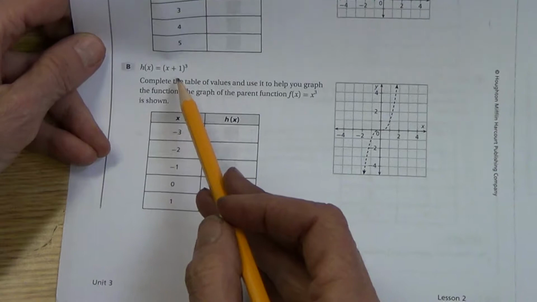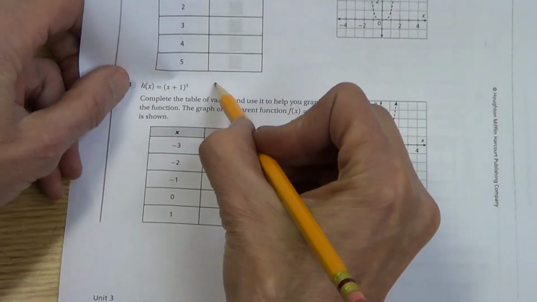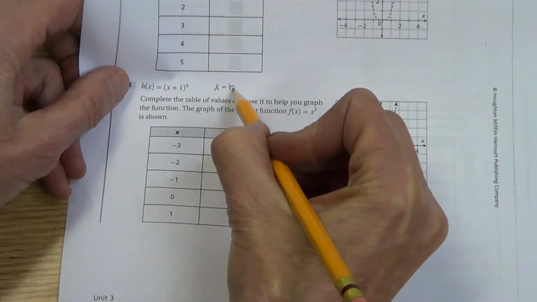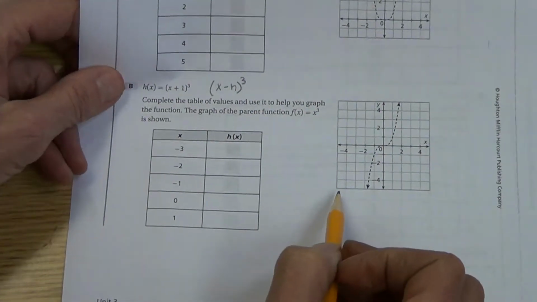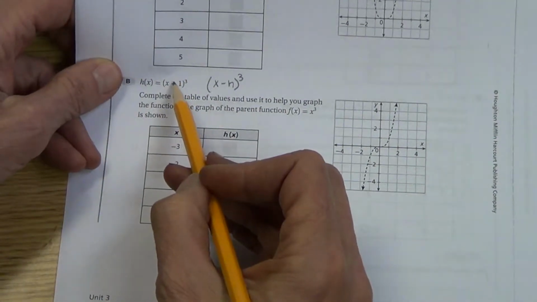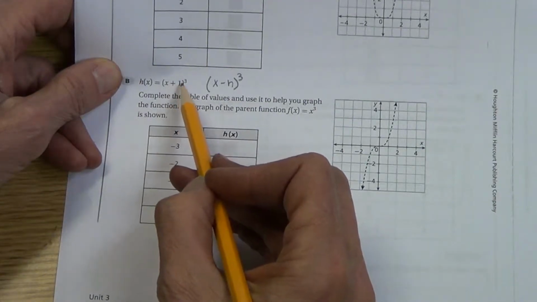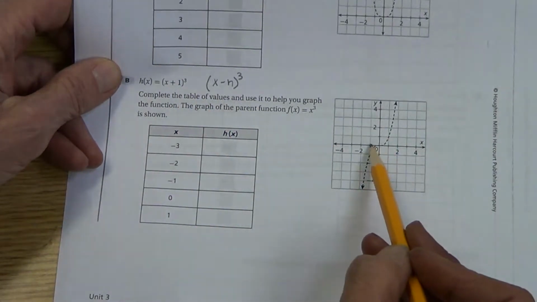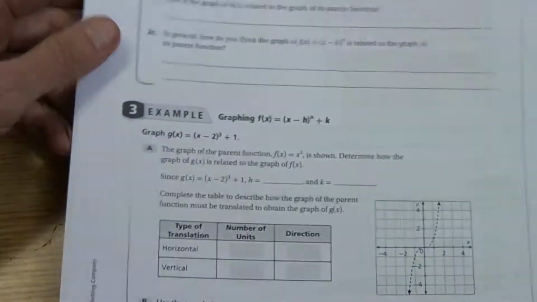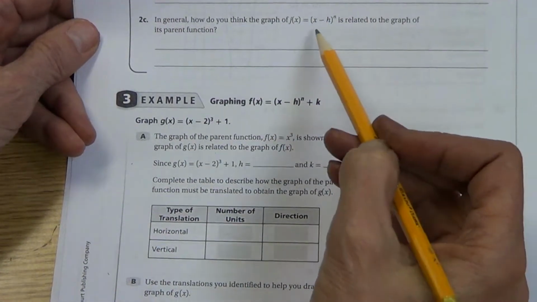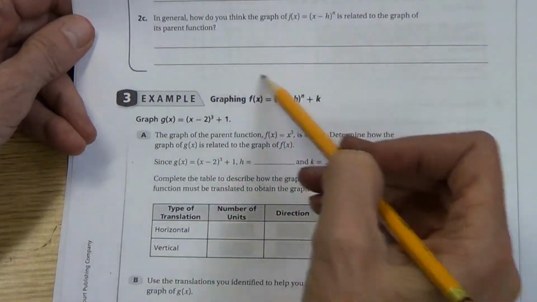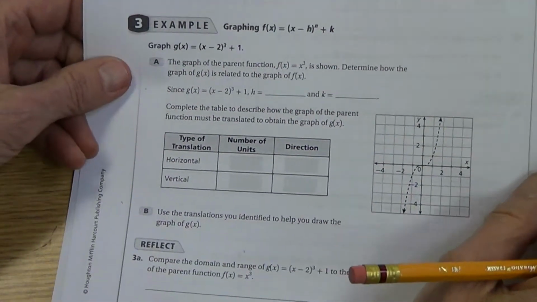This one, now remember, it is x minus h cubed in the parent formula. So if you have a +1, you really have a minus -1. So that's why it shifts left 1. Draw that. And then they're asking you to compare them to the parent functions, and then explain what direction the h values cause the shifting.